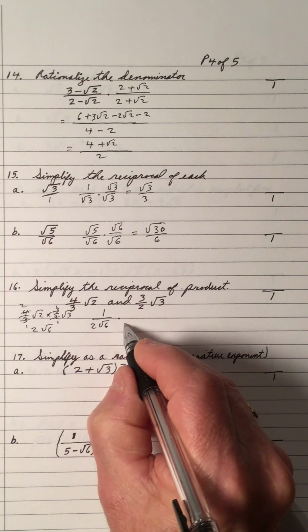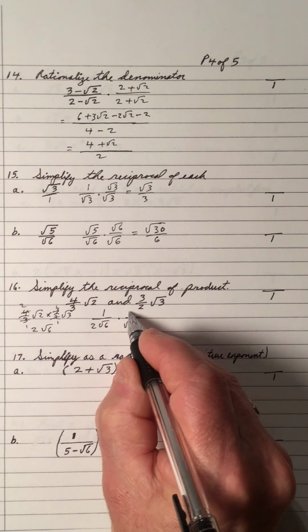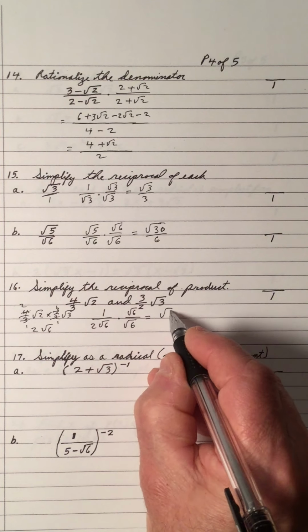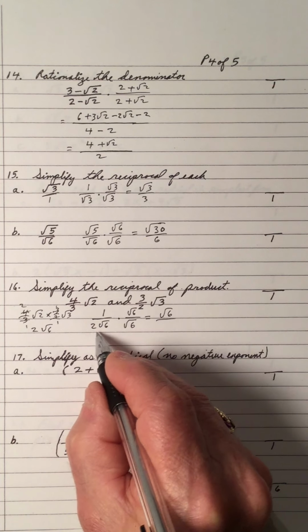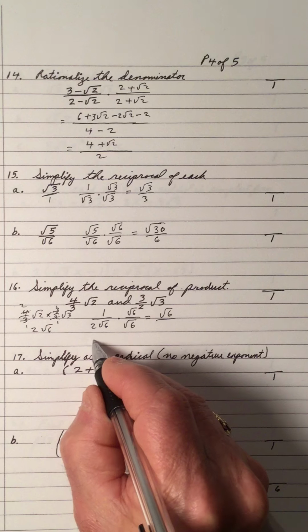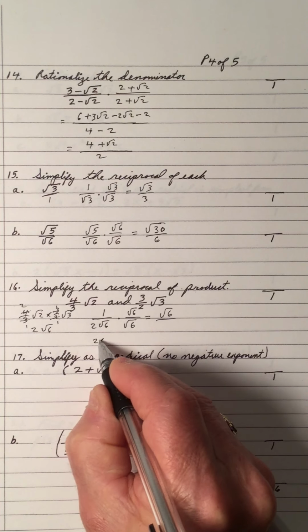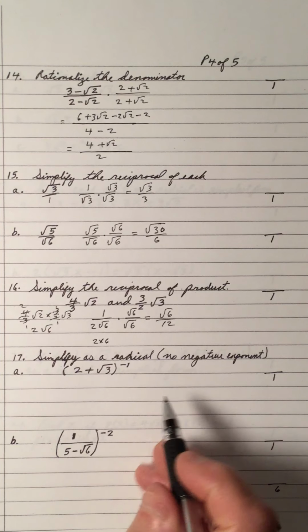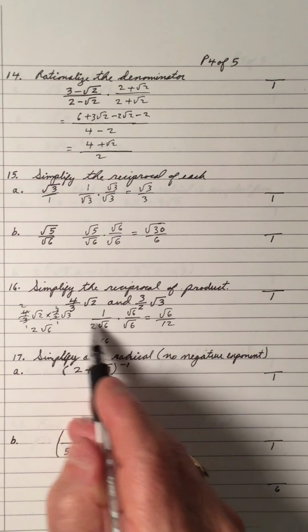And we multiply by the conjugate of root 6. Root 6 will do it. So 1 times root 6 is root 6. 2 root 6 times root 6: root 6 times root 6 is 6, so that's a 12. So what I did, I multiplied them first, and then I did the reciprocal.